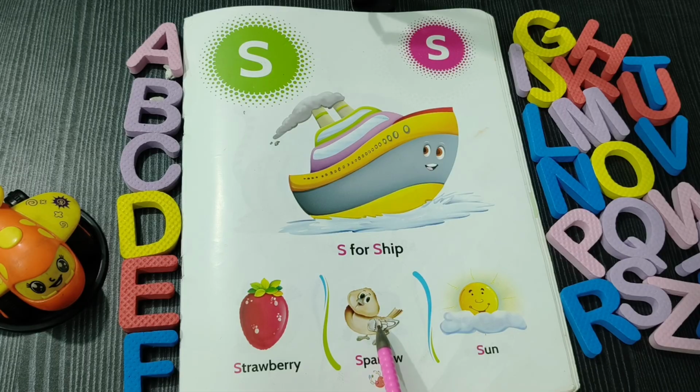S is for sparrow. S-P-A-R-R-O-W. Sparrow. Sparrow means goraya.